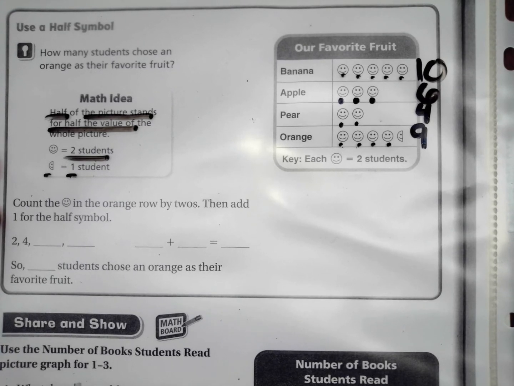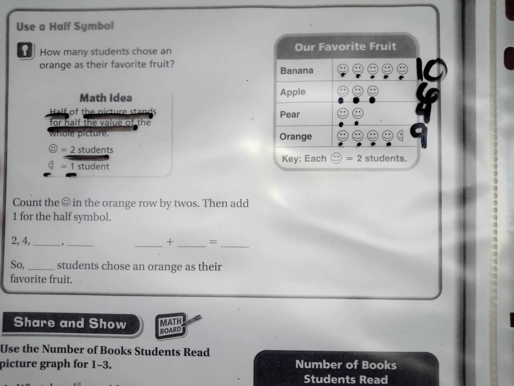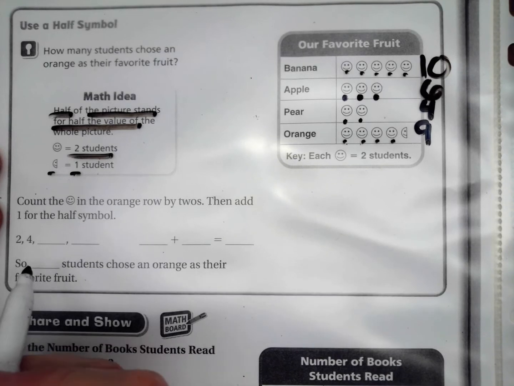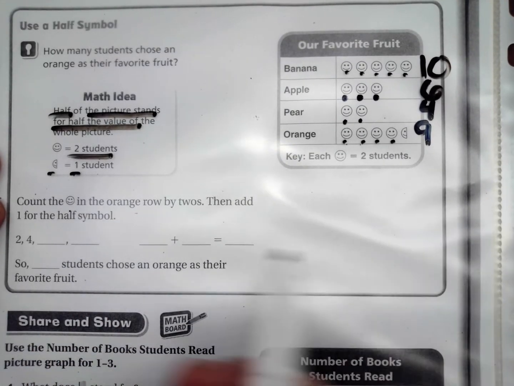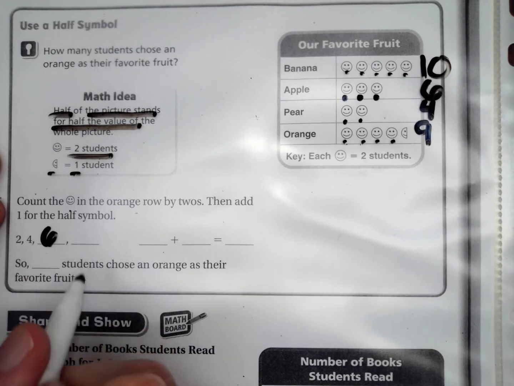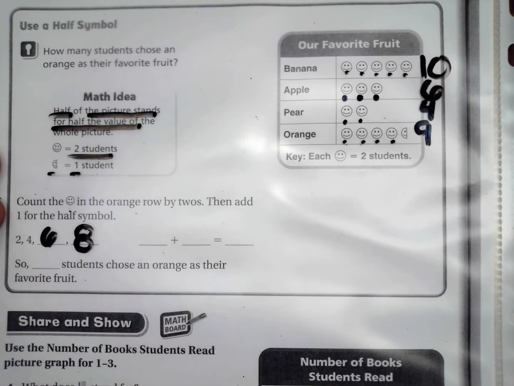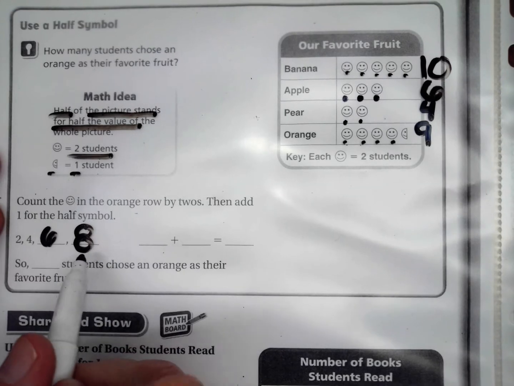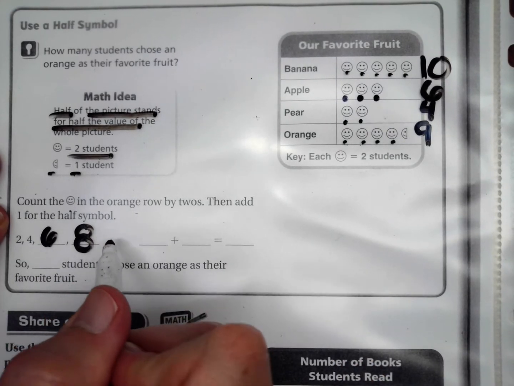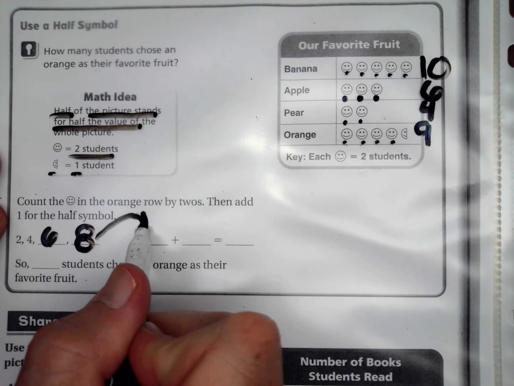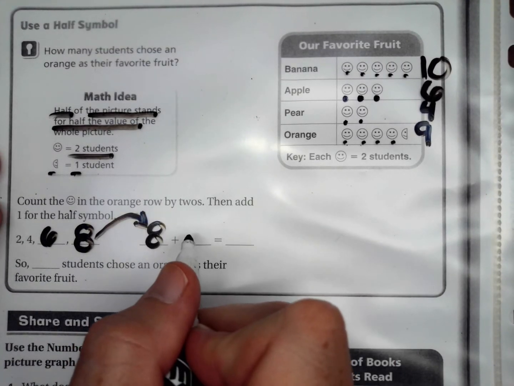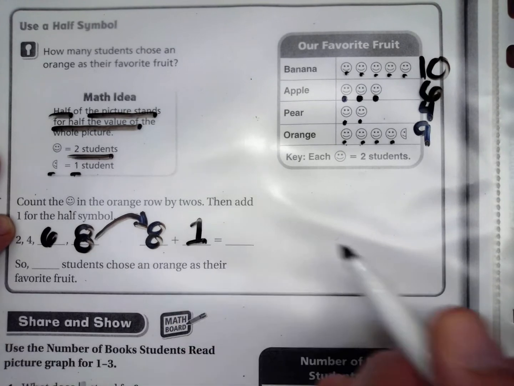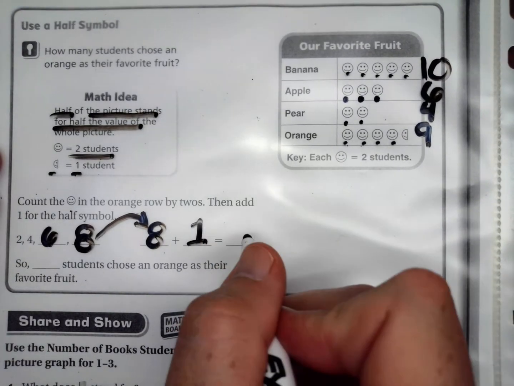So in this case, as we go through, count in the orange rows by 2s. We did 2, 4, 6, 8, and then add 1, the half symbol. So this 8 is going to jump over here and become 8 plus 1 for this half symbol, which will equal 9.